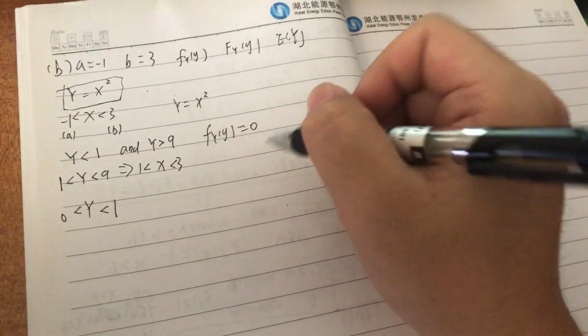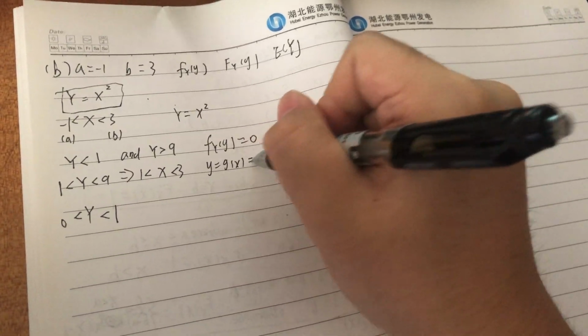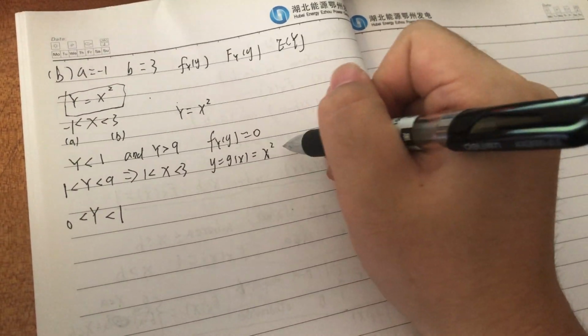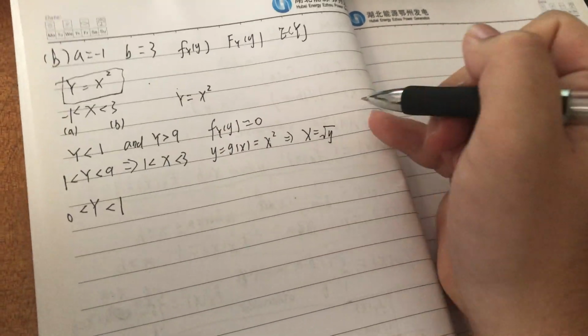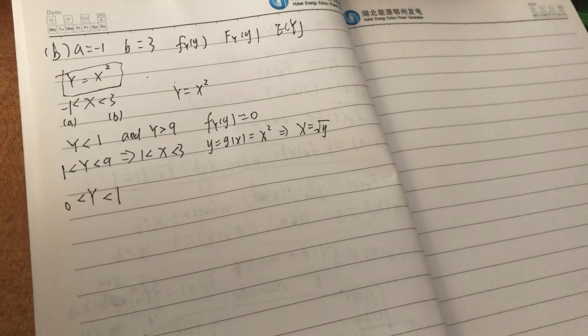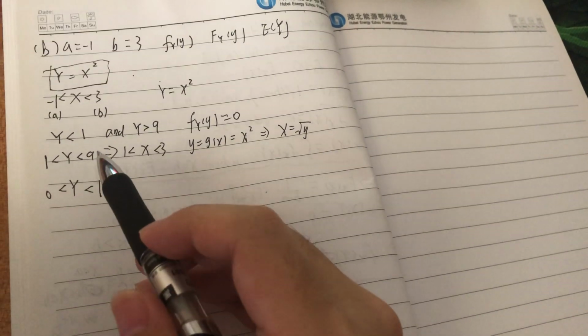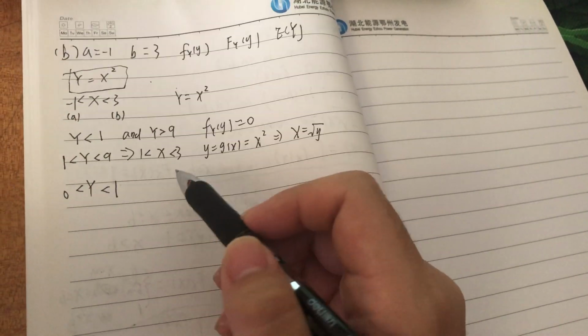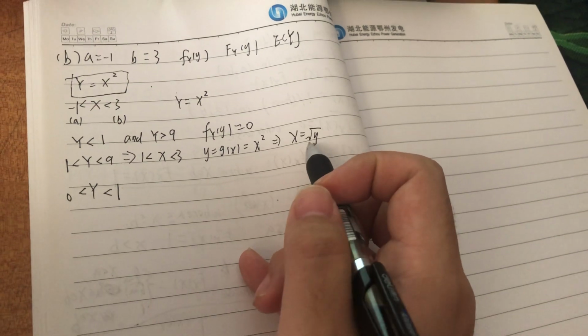So we can get y equals g(x) equals x squared, and we can get x equals root y. We don't need to consider the minus situation, because for this one x must be greater than 0.